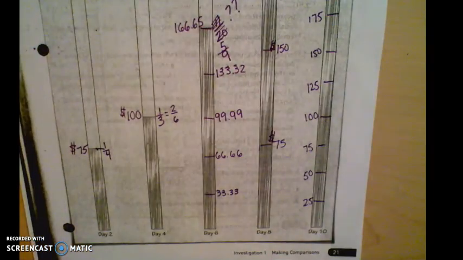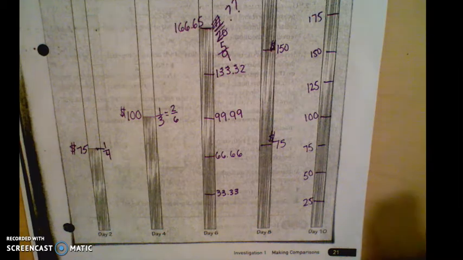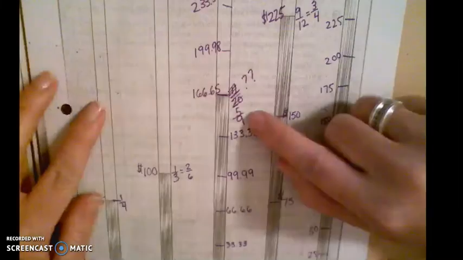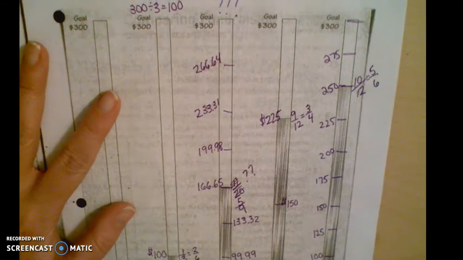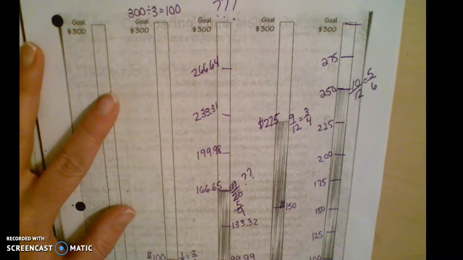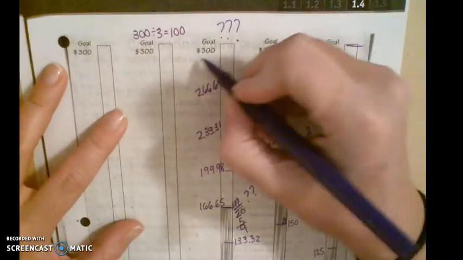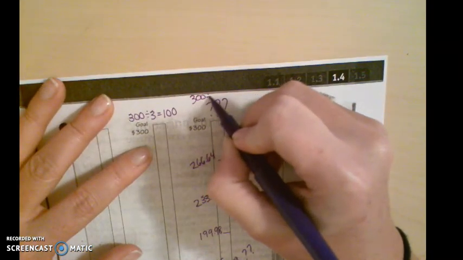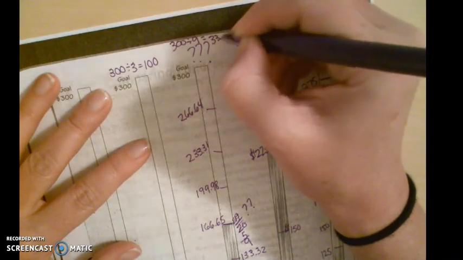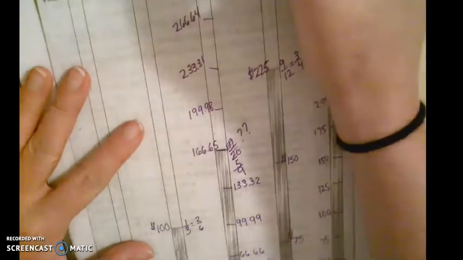Day 6, I'm not really sure if this is the right answer, but this is how I thought about it. I measured out using ninths, but when I divided my 300 by 9, it didn't give me a pretty number. It told me that 300 divided by 9 was $33.33.